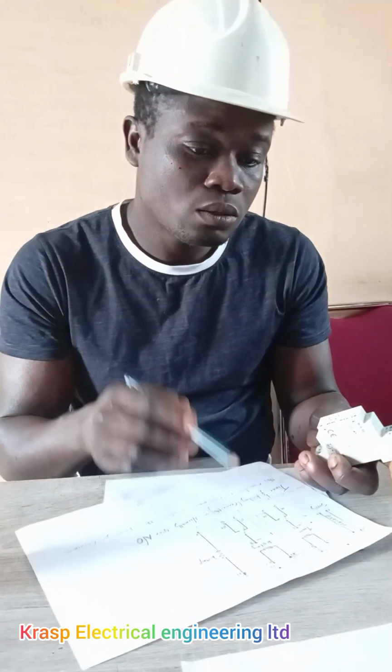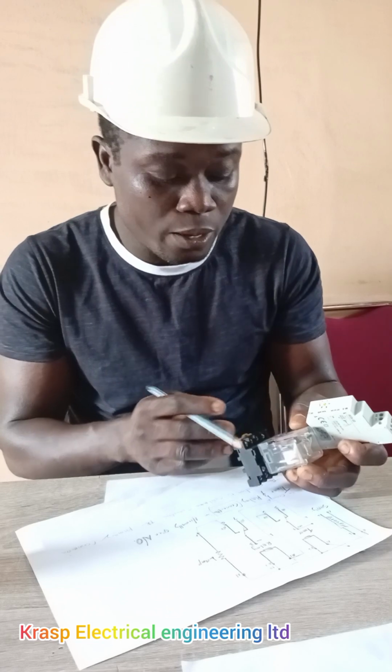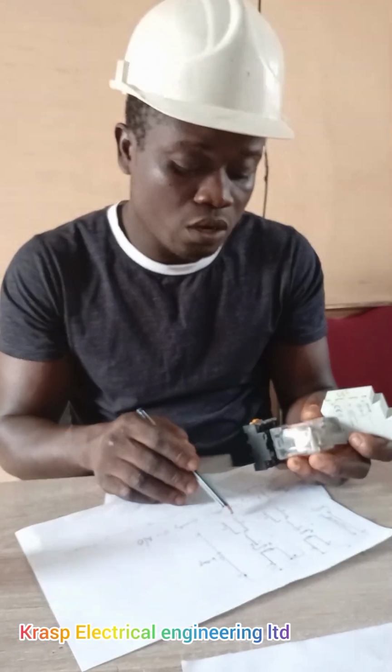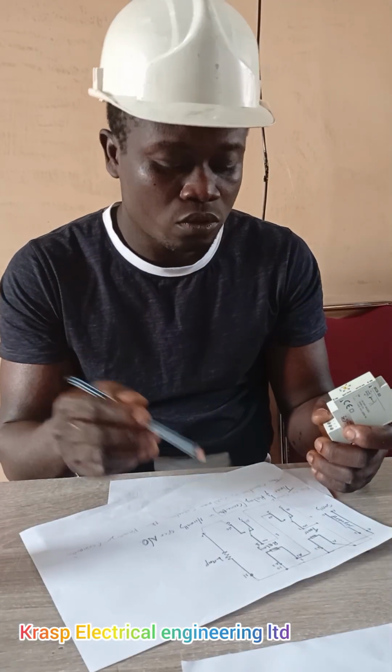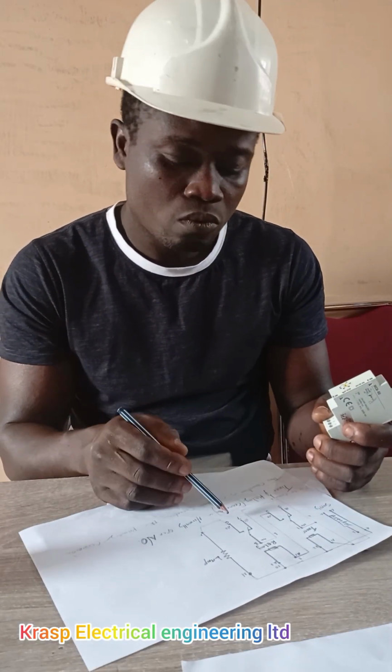And in the diagram that is on the relay here, they said 3 is close to 7. So my 7 is close. So what is open? It is 6.